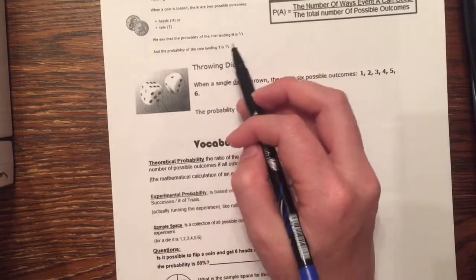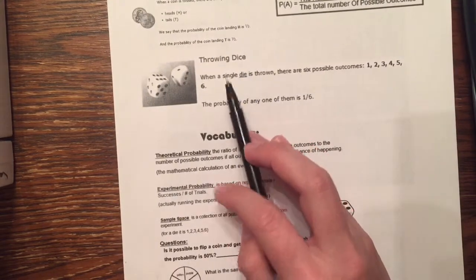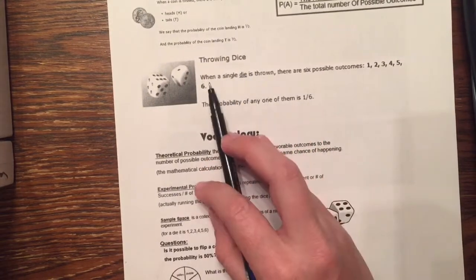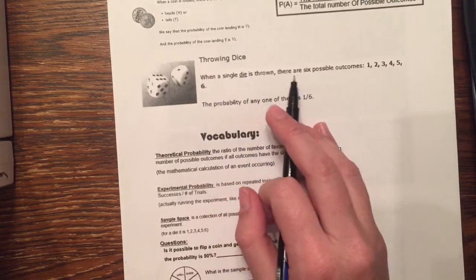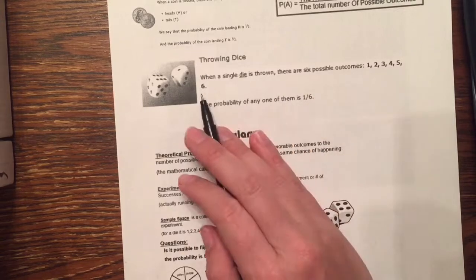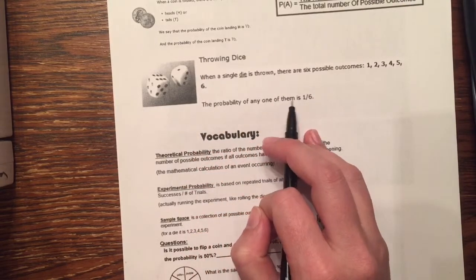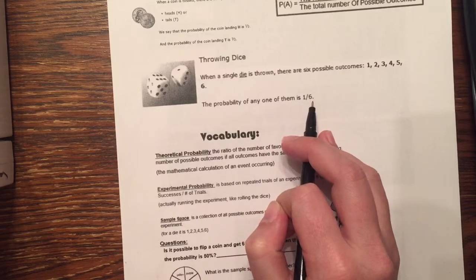So they have equally likely odds. Throwing dice. When a single die is thrown, there are 6 possible outcomes: 1, 2, 3, 4, 5, and 6. The probability of any one of them is 1 out of 6.